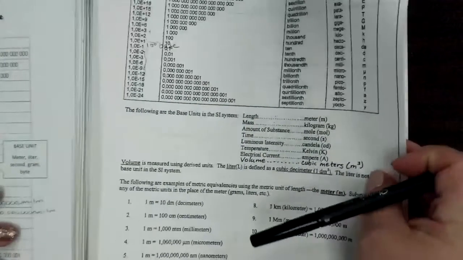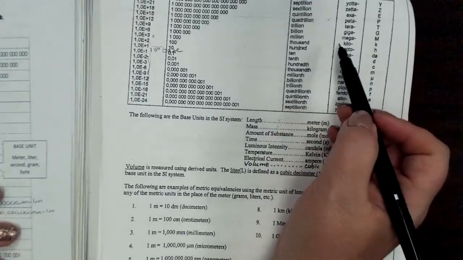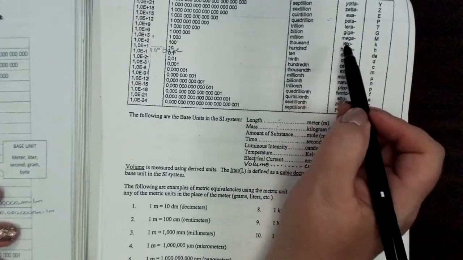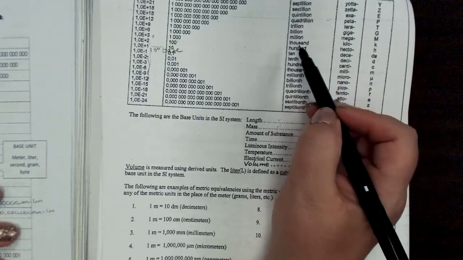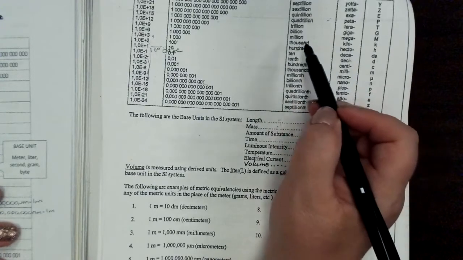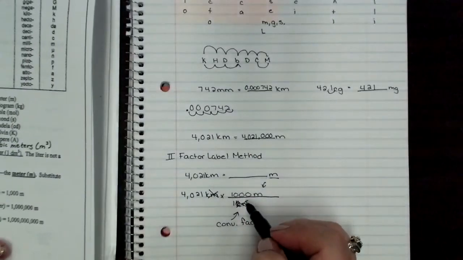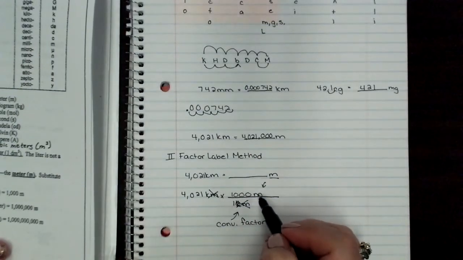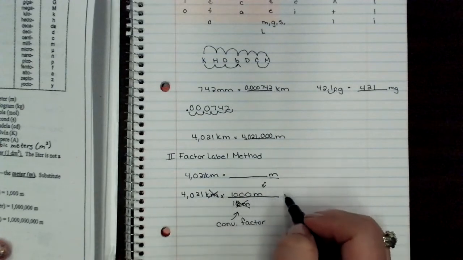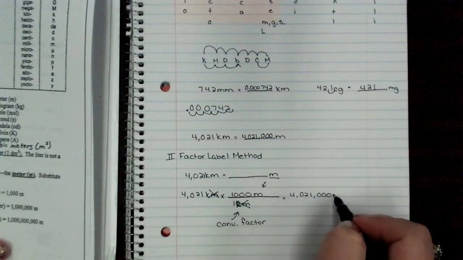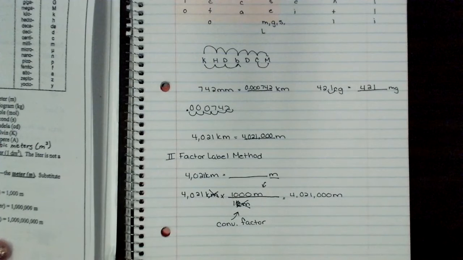So once again, I found that because right here on the chart, I see that kilo means thousand. That means that there's 1,000 meters in 1 kilometer. There would be 1,000 grams in a kilogram. There would be 1,000 seconds in a kilosecond, okay? And I know that I need to put the kilo on the bottom and then the meter on top. So I would run this through my calculator or my head, and when I got finished, I would find my answer to be 4,021,000 meters, okay? Just like we did before, all right?